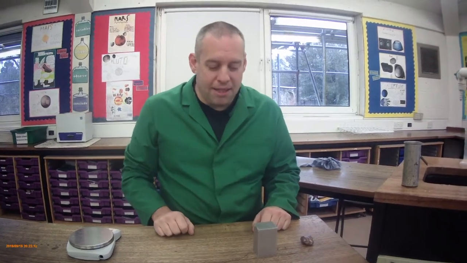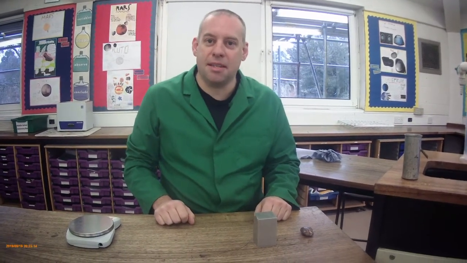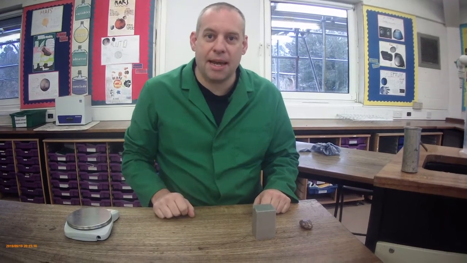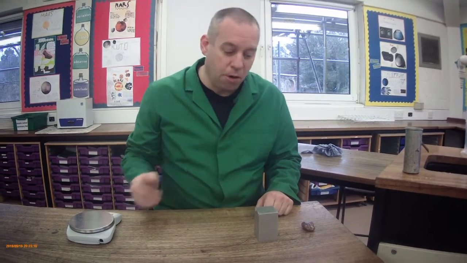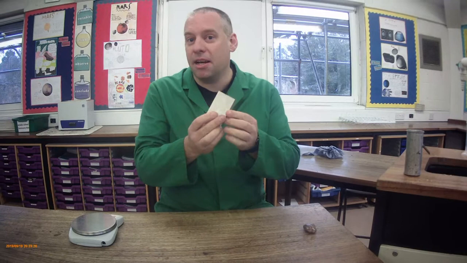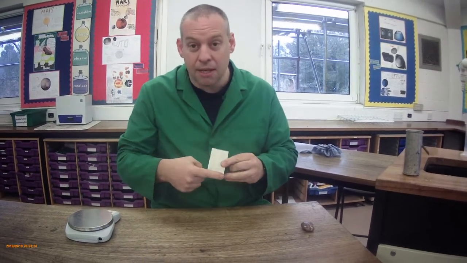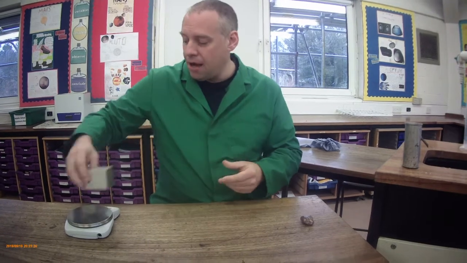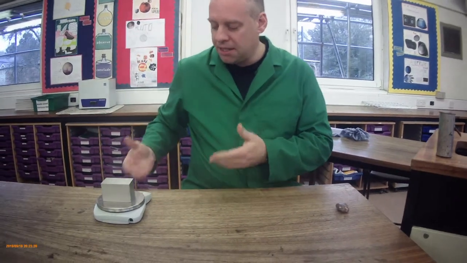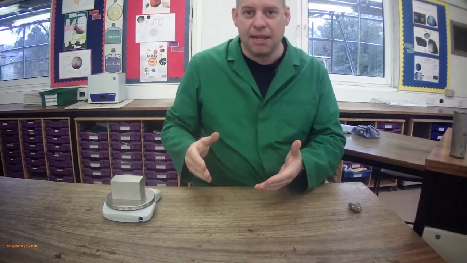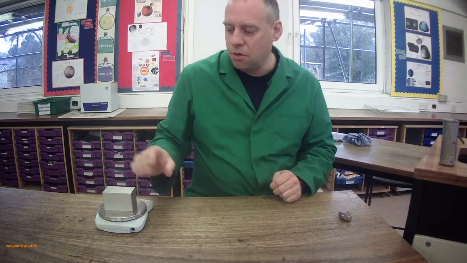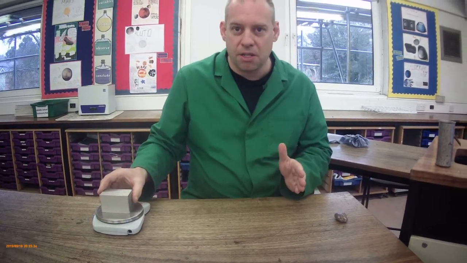Okay, so far in the topic we've learned how to measure the density of regular objects, where we take the mass and we divide it by the volume. We've been looking at multiplying the height times the length times the width in order to get our volume, and then finding the mass using scales and dividing the two to get our density. And that's very easy to do. Hopefully you've got the idea of that equation.